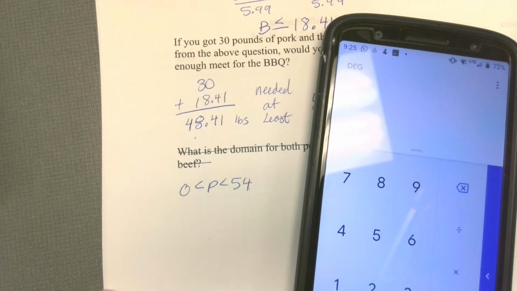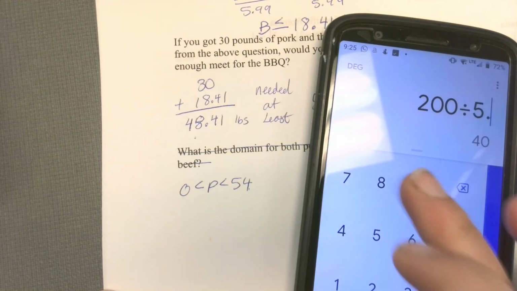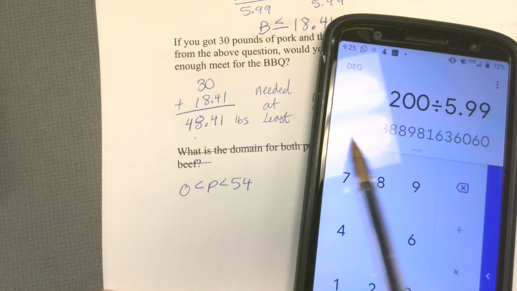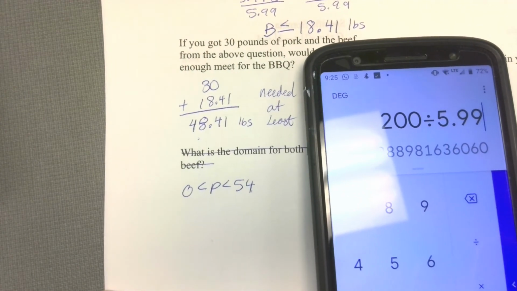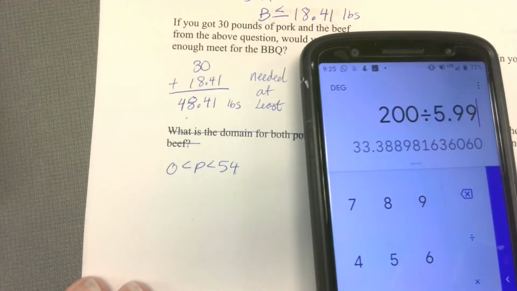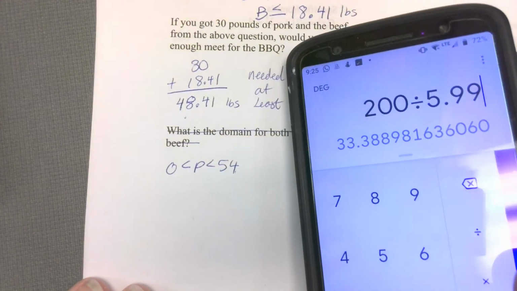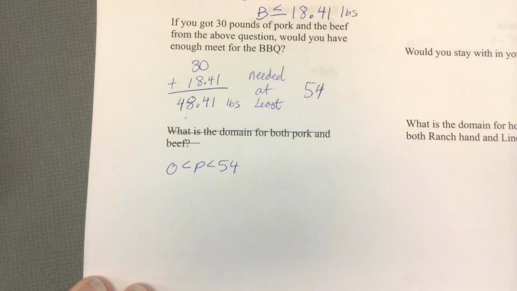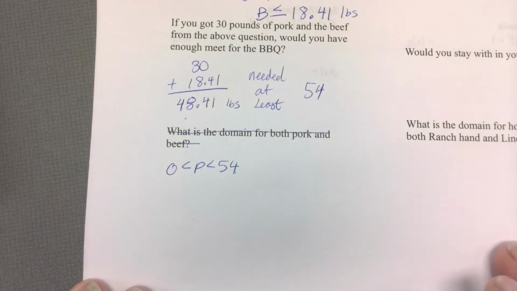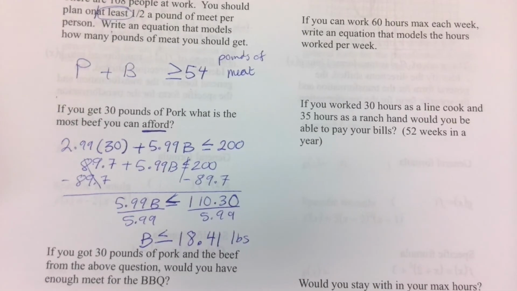But what about the beef? If I do the 200 divided by 5.99, I could get 33.3 pounds. Is that enough meat for everybody? No. So I'd have to keep, sorry, I'm trying to make it so you could see. It was just too many steps and too many contingencies. I was like, we will discuss that another time. Okay.